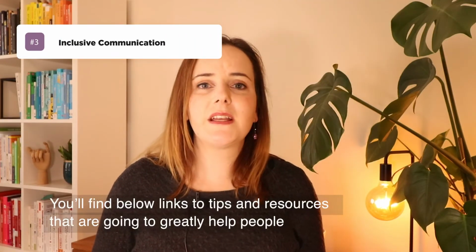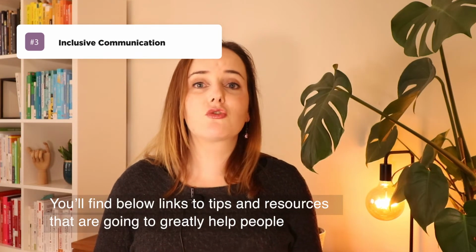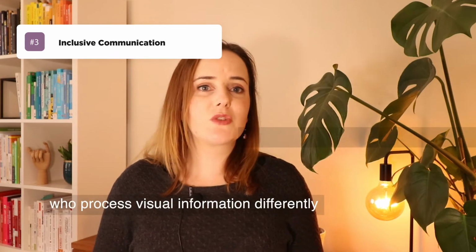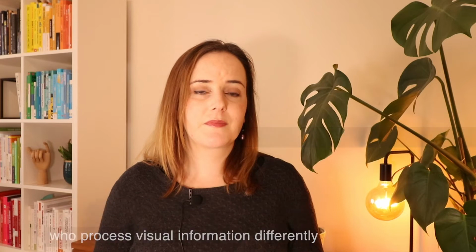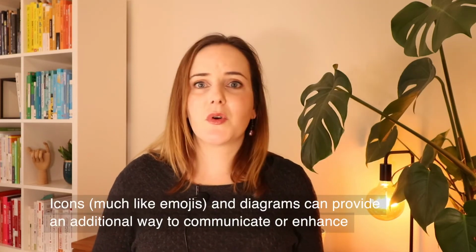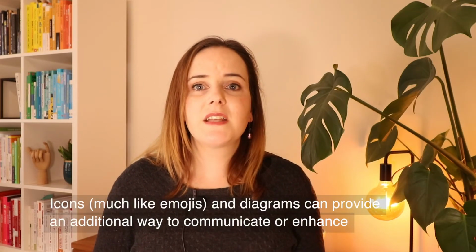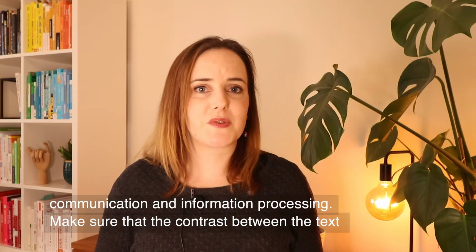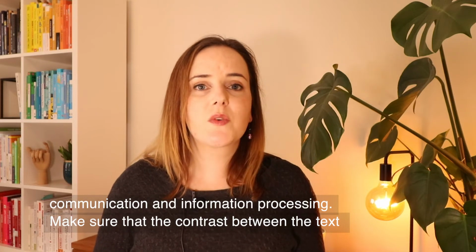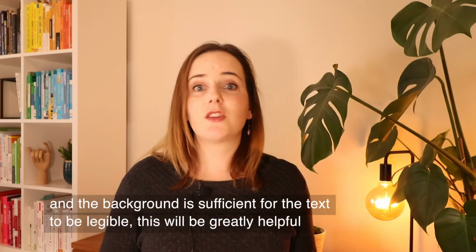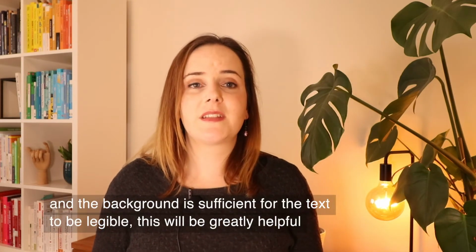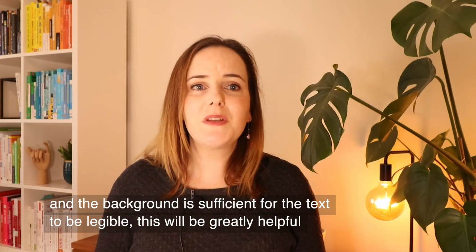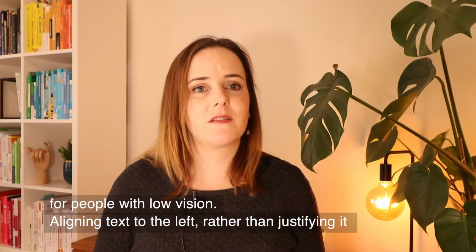You'll find below links to tips and resources that are going to greatly help people who process visual information differently. Icons, much like emojis and diagrams, can provide an additional way to communicate or enhance communication and information processing. Make sure that the contrast between the text and the background is sufficient for the text to be legible. This will be greatly helpful for people with low vision.